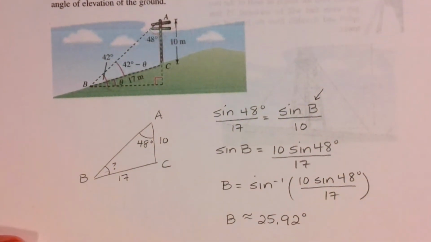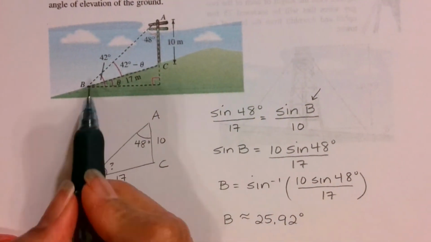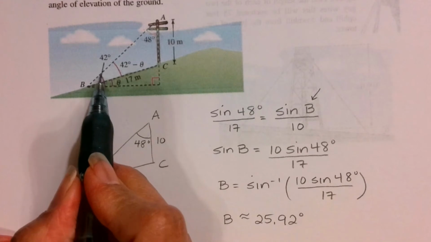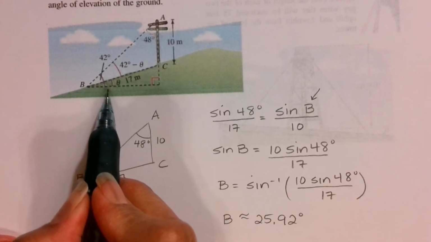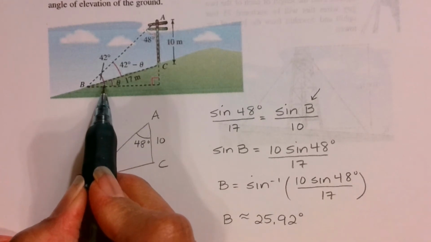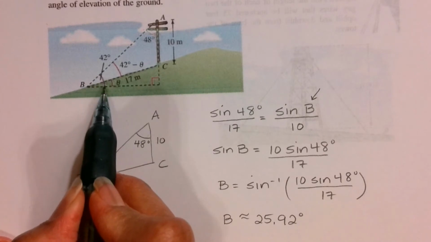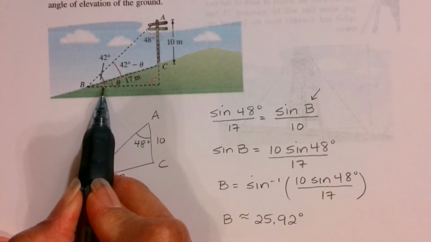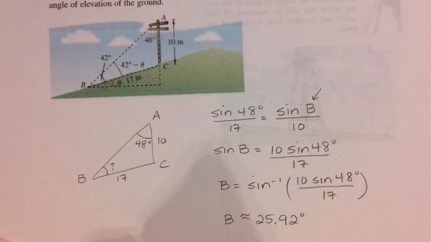But you remember that our goal was not to find angle B, which is this piece right here. Our goal was to find this piece right here. But we knew that this entire angle was a total of 42 degrees. So our theta, which is what we're looking for, would merely be 42 minus 25.92.